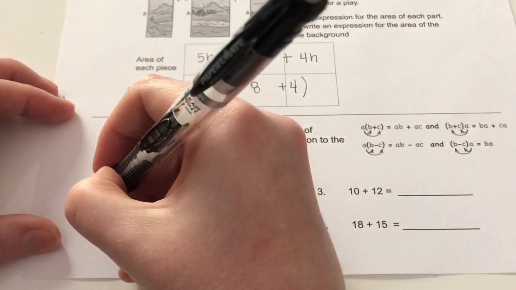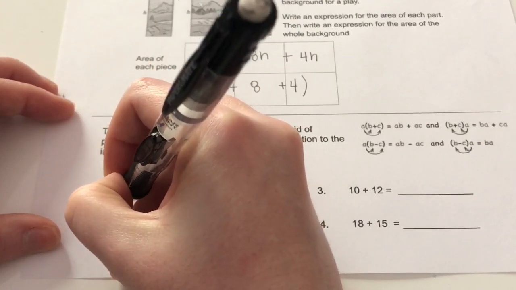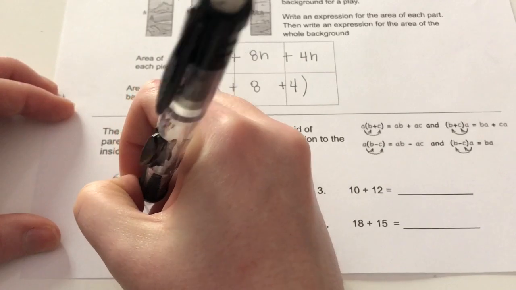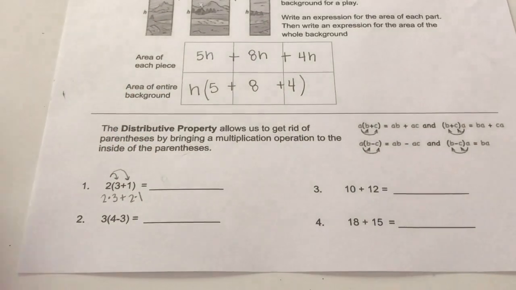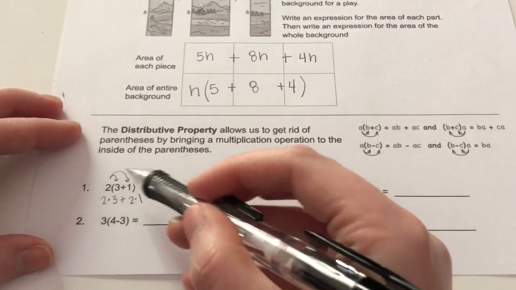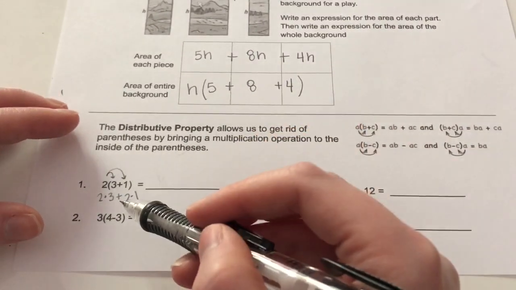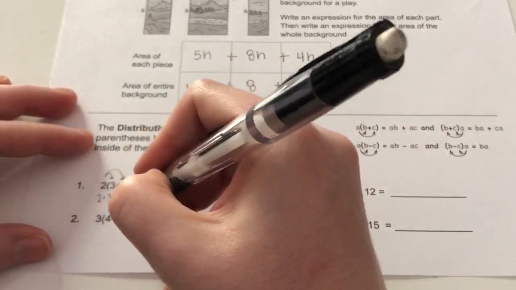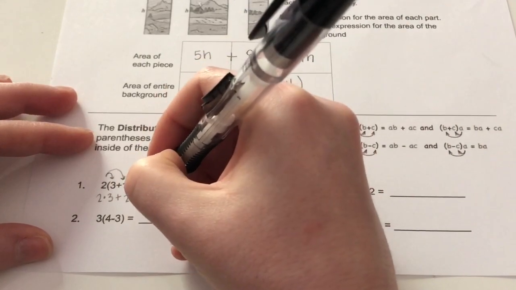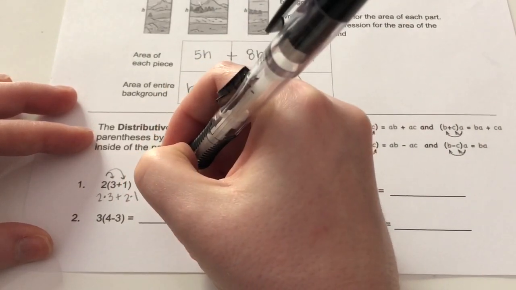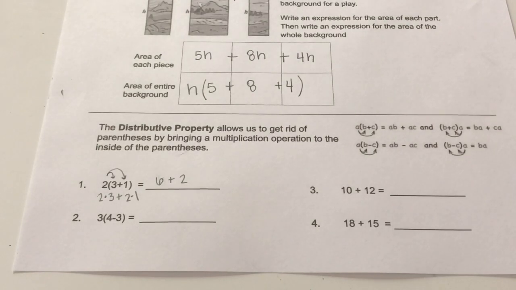So what I'm going to end up with is 2 times 3 plus 2 times 1. Instead of doing the addition first, I'm doing the multiplication first, which I know you're not allowed to do, but the distributive property says that you can. So the result of this is going to be 2 times 3 is 6 plus 2 times 1 is 2. So that would be your final answer here.